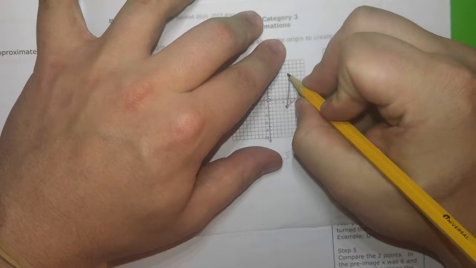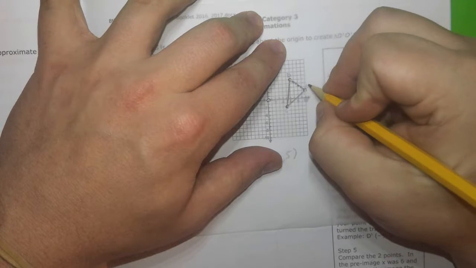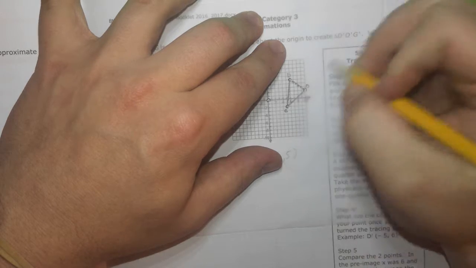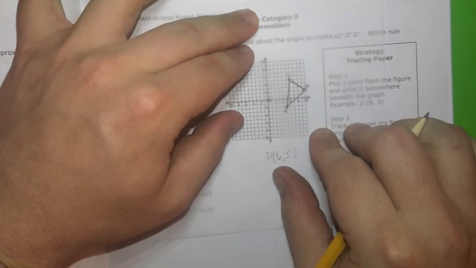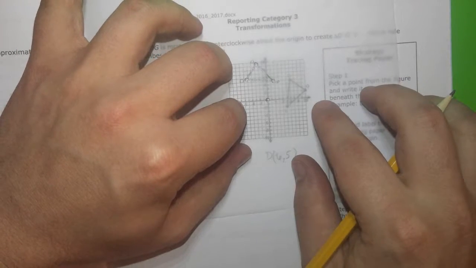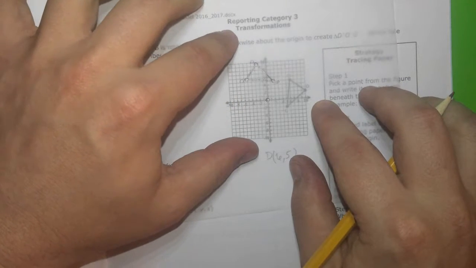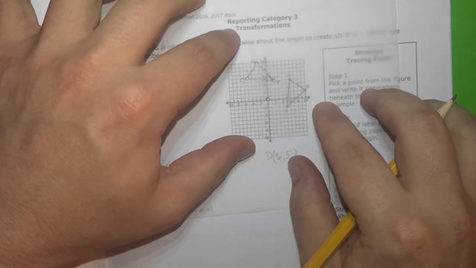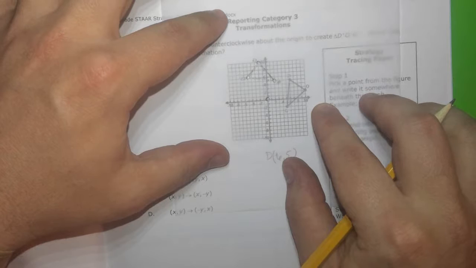So this is D, O, and G. Now when I actually rotate it 90 degrees, again, I've got to get my origin right on there, and I've got to make sure my paper's straight too.